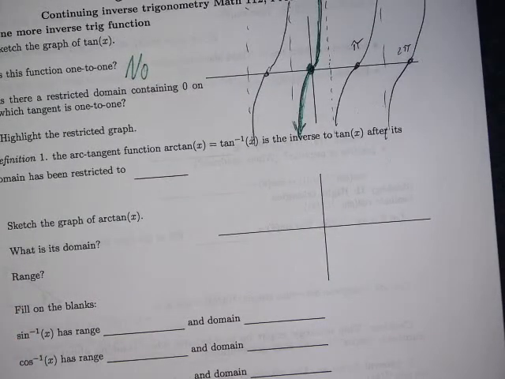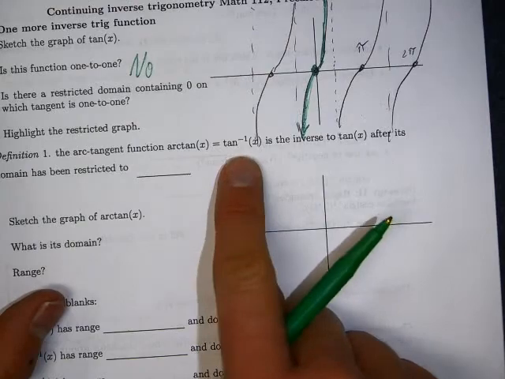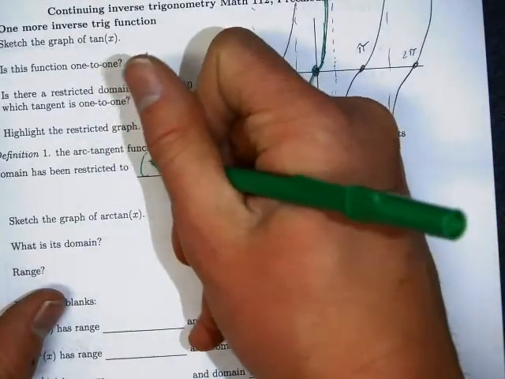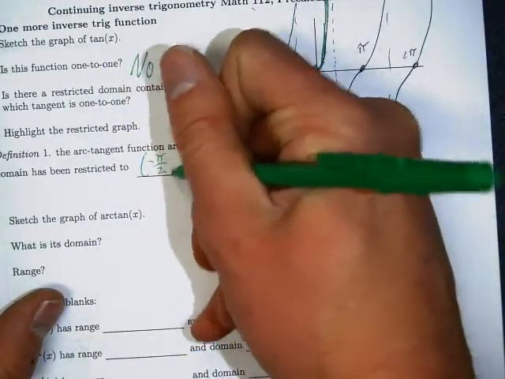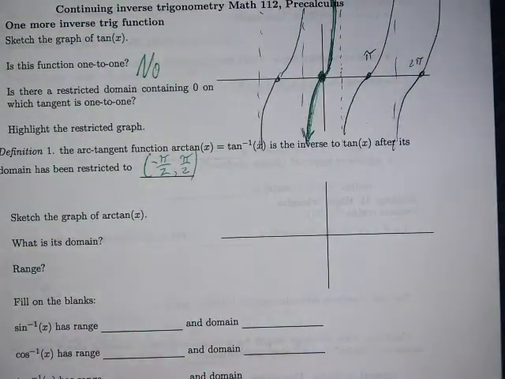Nice. So inverse tangent is the inverse to that green function. So restrict the domain of tangent to be just 0 to pi. Inclusive or exclusive? Exclusive. Oh, sorry. Negative pi over 2 to pi over 2. But yes, exclusive. So I'll take the graph of tangent and restrict its domain to negative pi over 2 to pi over 2. That now gives me a one-to-one function.